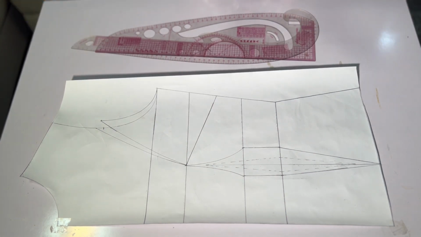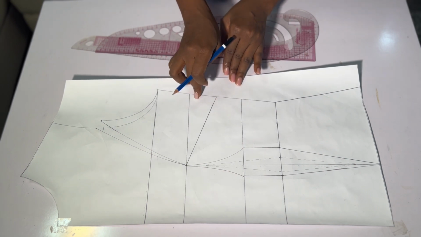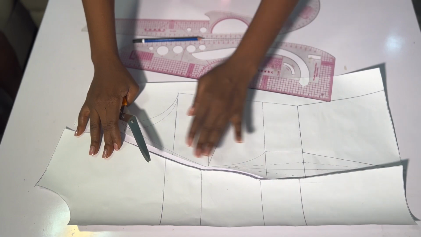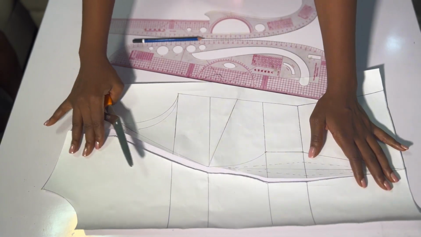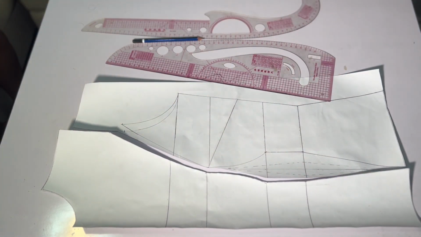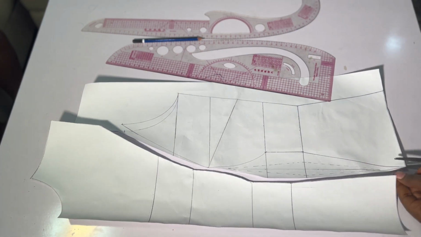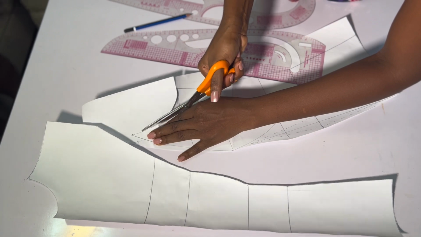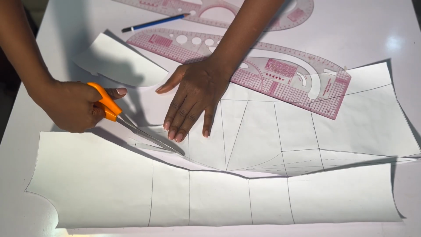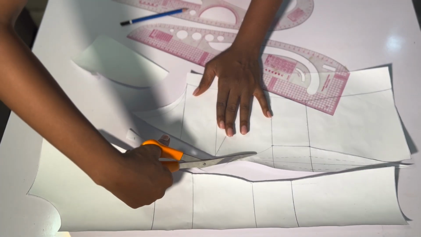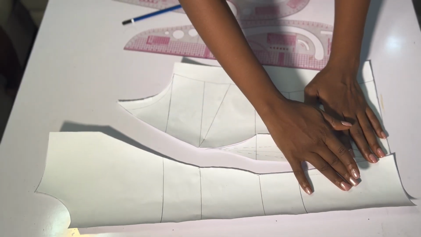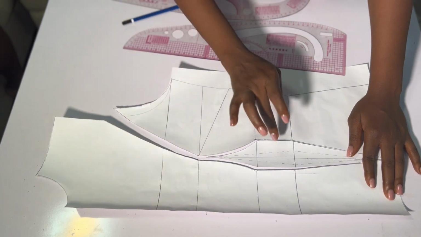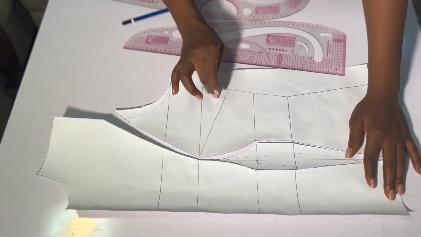Okay, so now I'll cut it out and then show us what next to do. I started cutting it already offline. I just came back to finish it up so we can see what it looks like. This was the earlier look of our pattern. So this is this point here. So now I'm going to close down this bust dart.